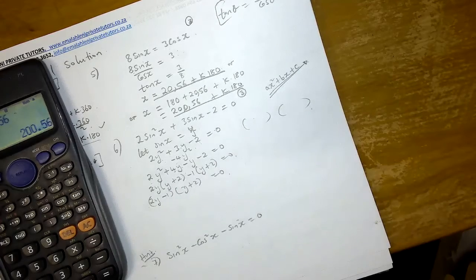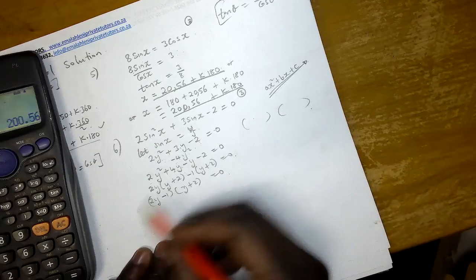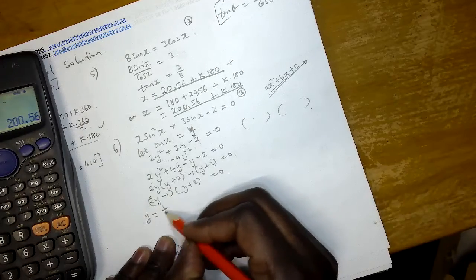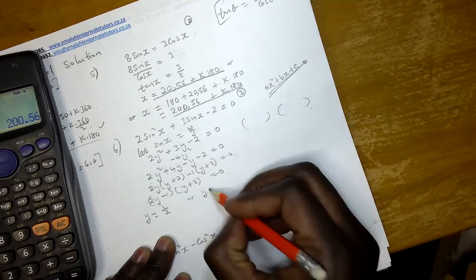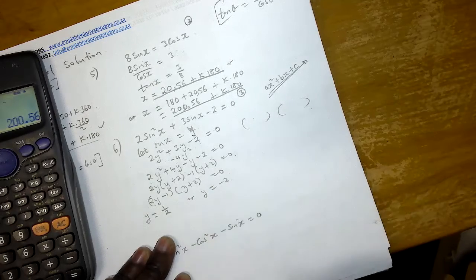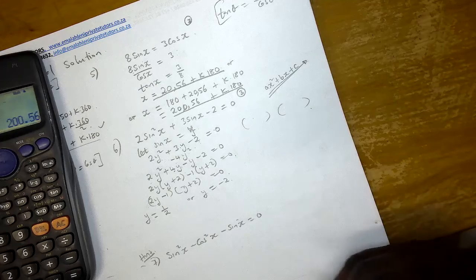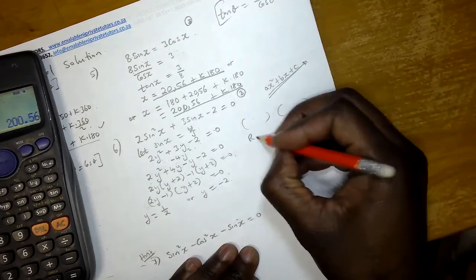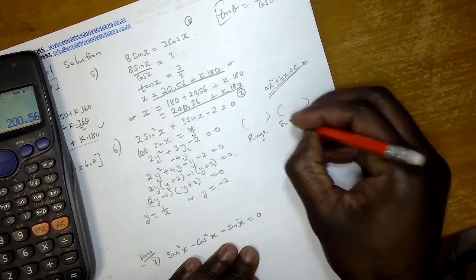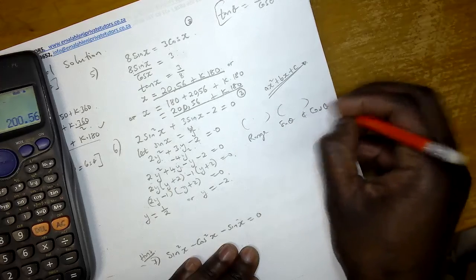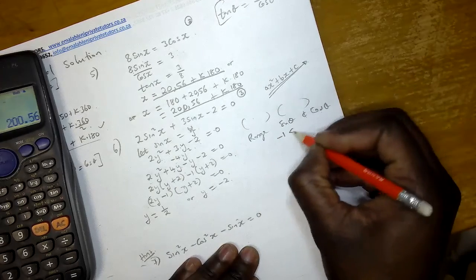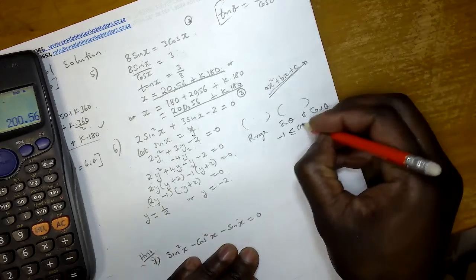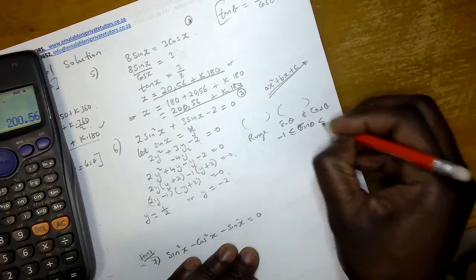So here is what we're going to have now. y is going to be equal to negative 1 over 2, or y is going to be equal to negative 2. Now for the range of sine theta and cos theta: negative 1 is less than or equal to sine theta, which is less than or equal to 1.